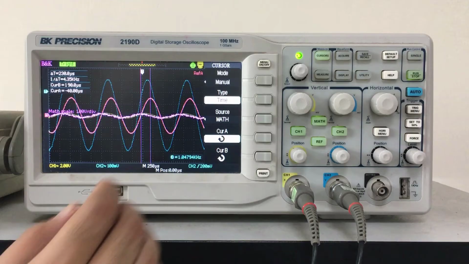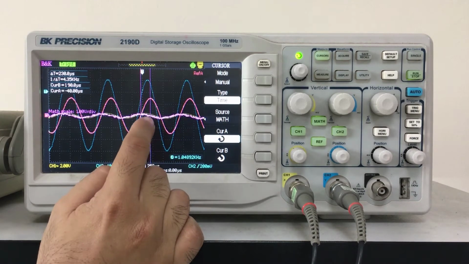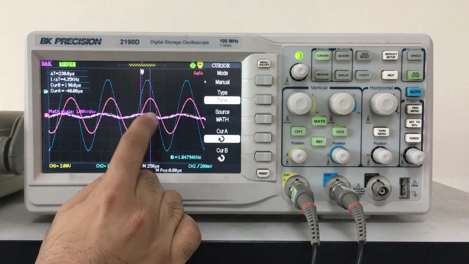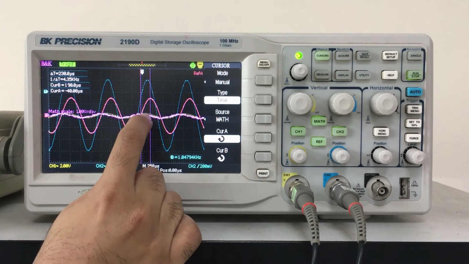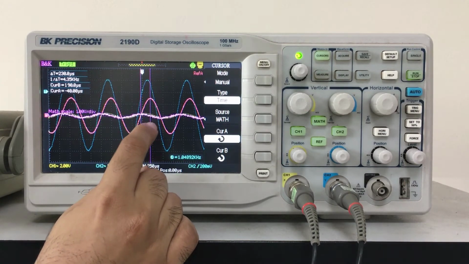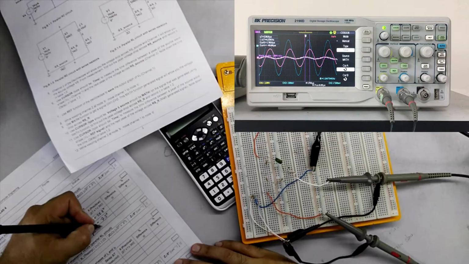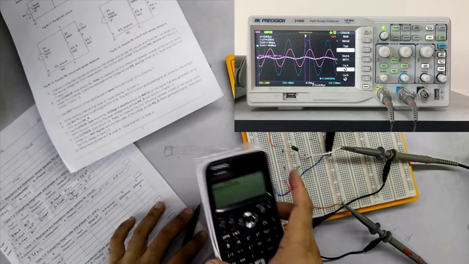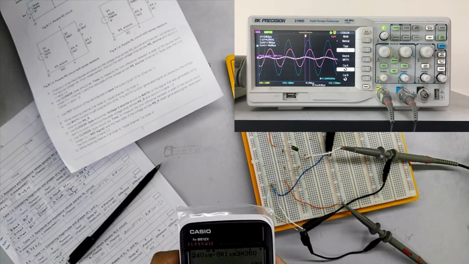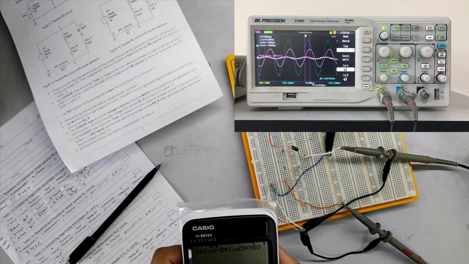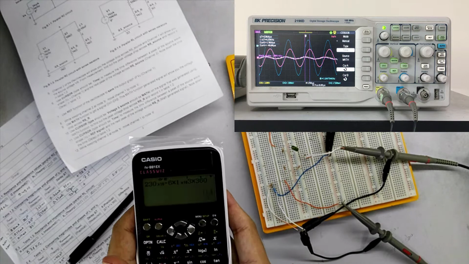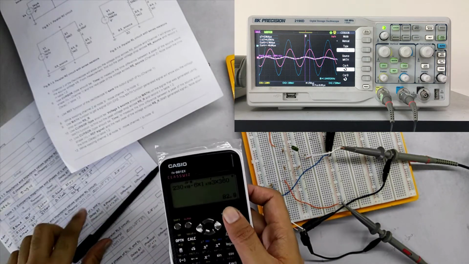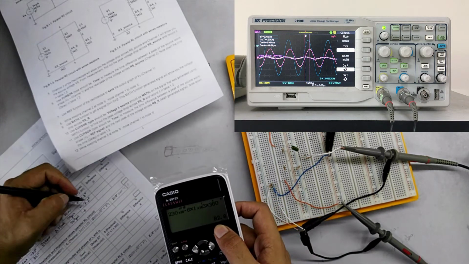Additionally, we see that the peak of the RSC voltage appears before the source voltage, so the voltage is leading, so the symbol should be plus. So we find that the angle is 82.8 degree.